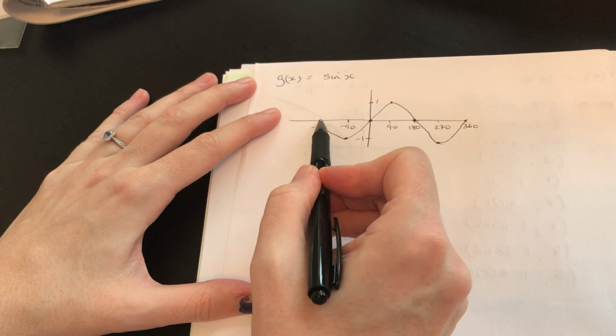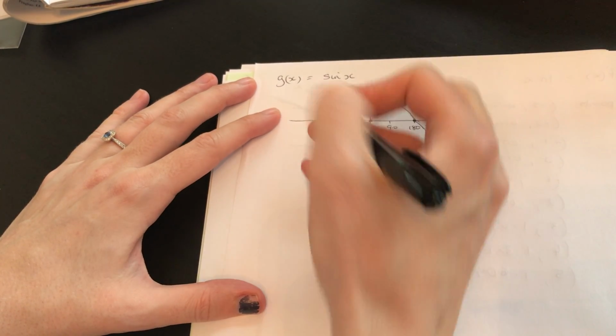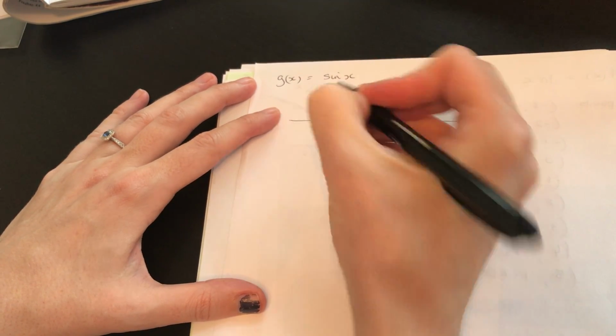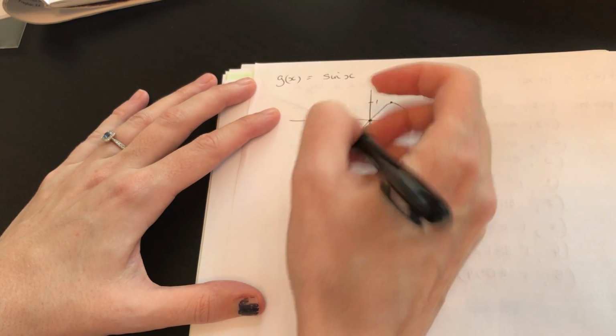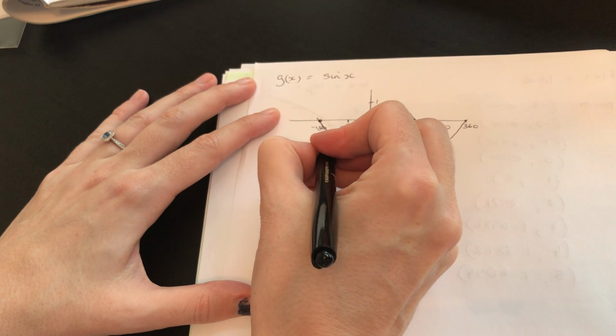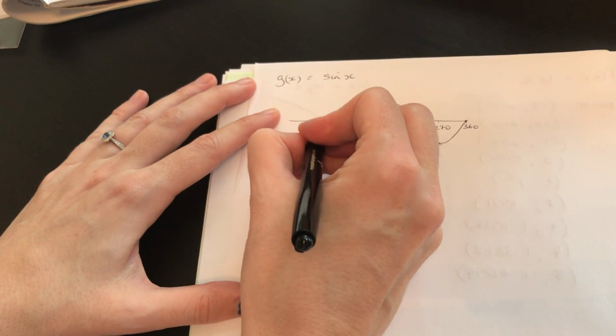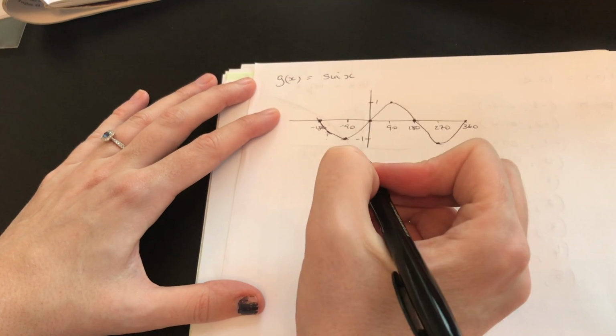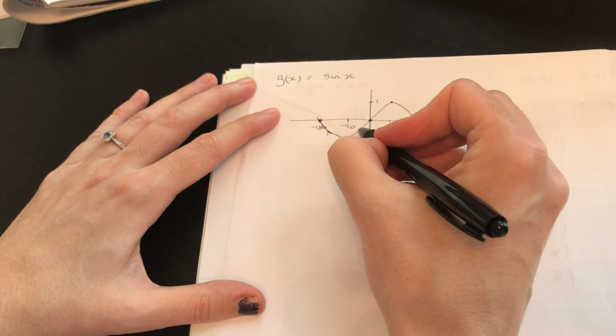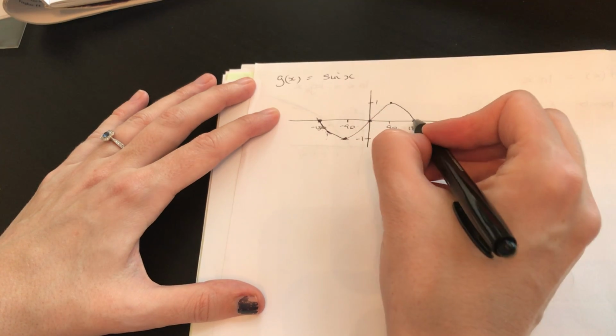Like, do you want the slope when x is minus 180? Because that looks like a bit of a minus slope there. Do you want the slope maybe here somewhere? You know, it still looks like a minus, but it wouldn't be as steep as what's here. Do you want the slope here at minus 90? Because that looks like it's a 0. Do you want the slope here, here, here? Like, where do you want the slope?